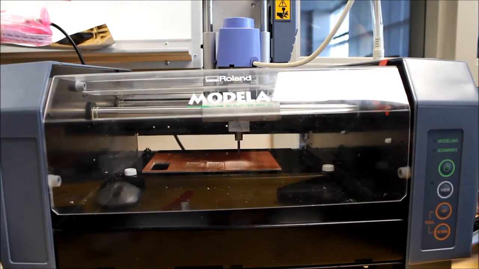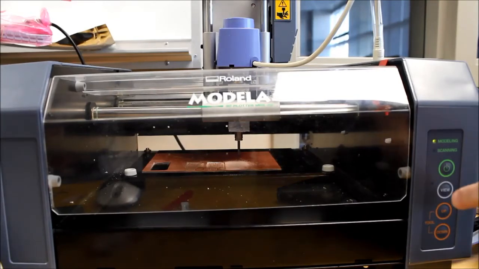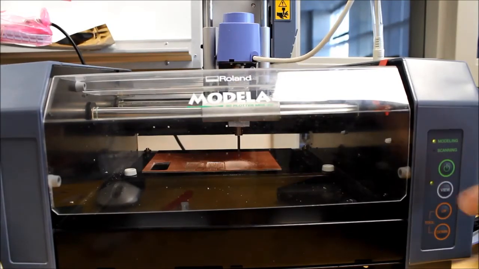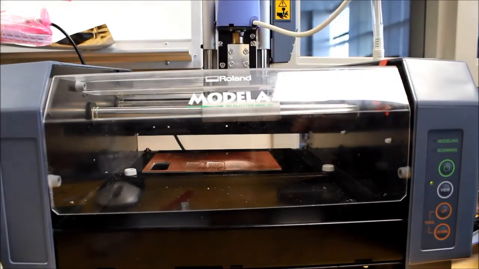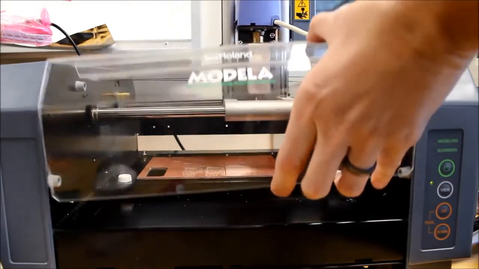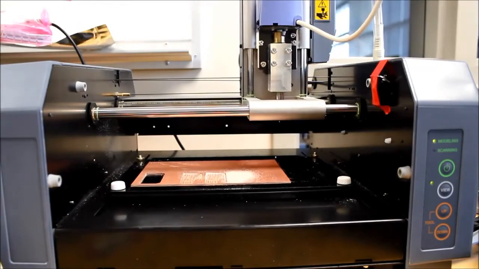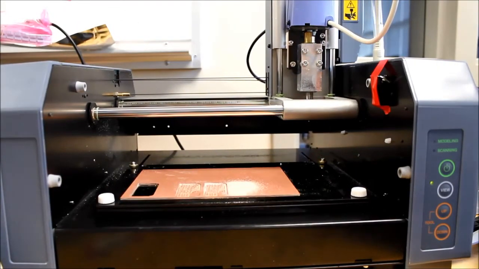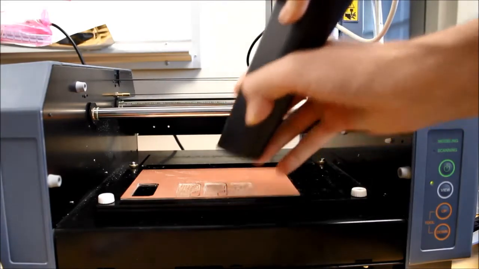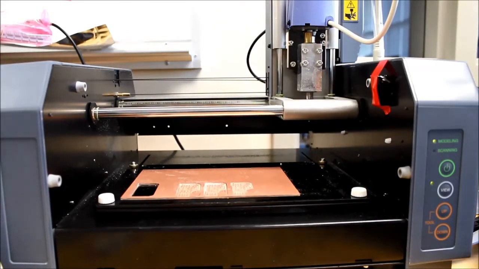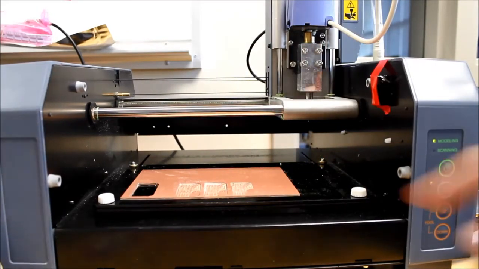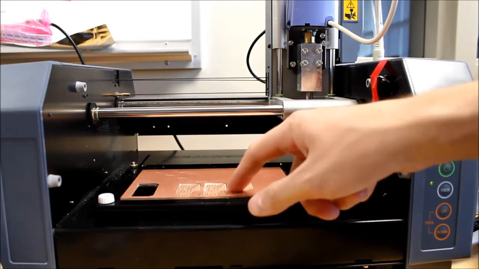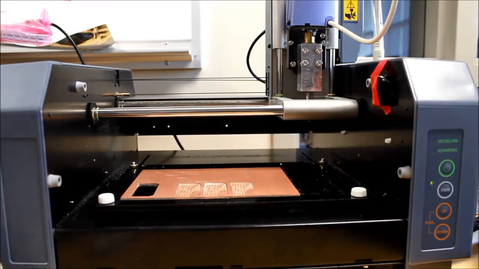Okay, the PCB traces have been milled, so what I'm going to do is push the View button, and that's going to bring the PCB forward. I'm going to remove this case and vacuum up some of the dust. You could check the traces. It's okay if there's burrs and things like that there.